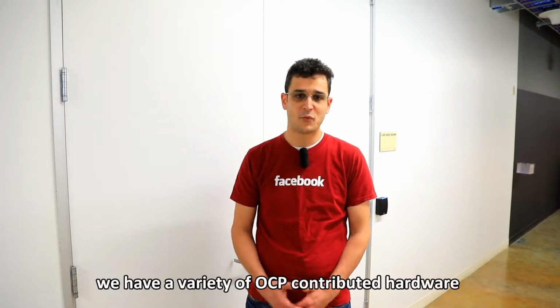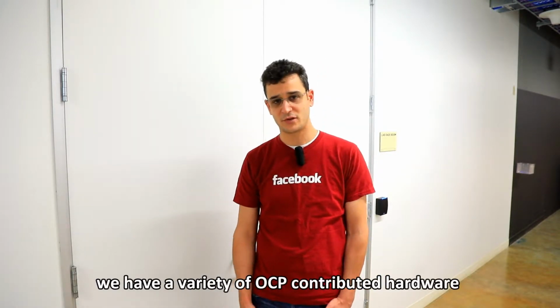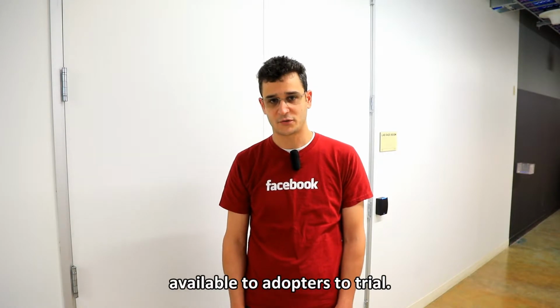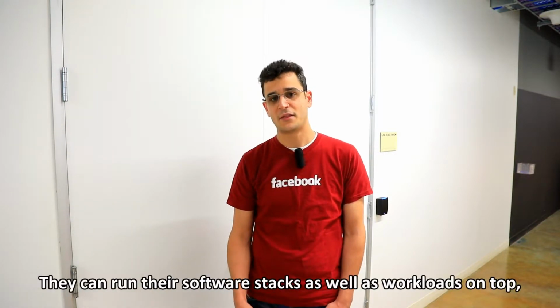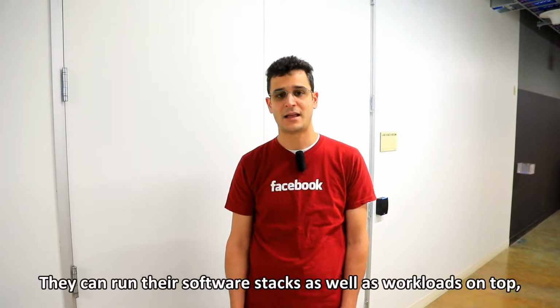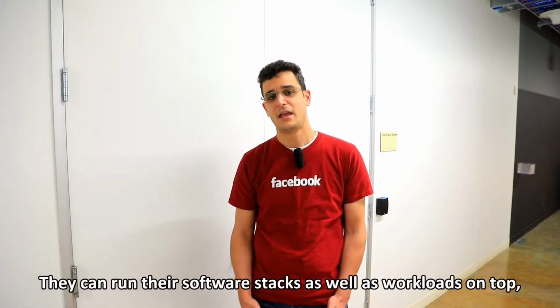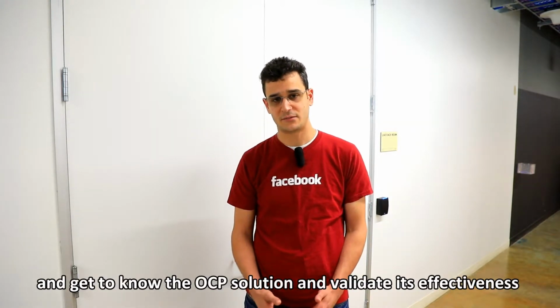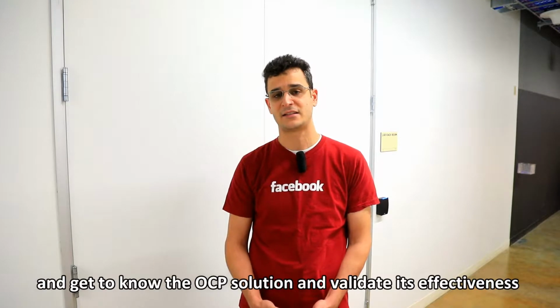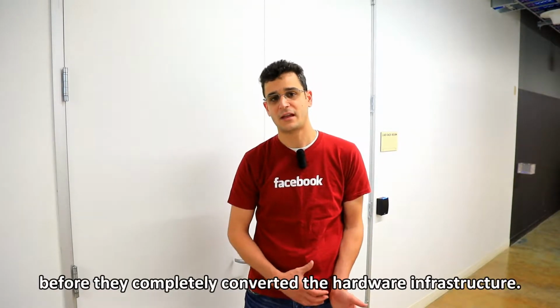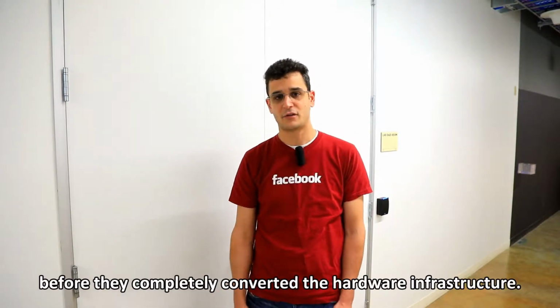In the Disaggregate Lab, we have a variety of OCP contributed hardware available to adopters to trial, and they can run their software stacks as well as their workloads on top and get to know the OCP solution and validate its effectiveness before they have completely converted their hardware infrastructure.